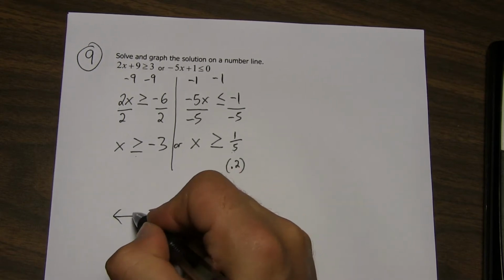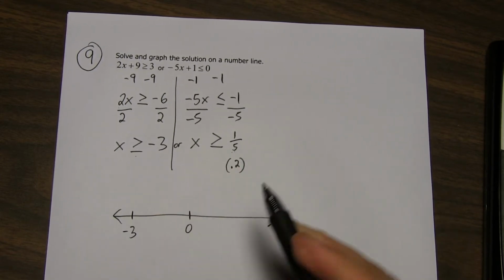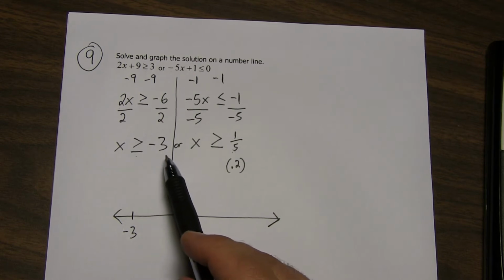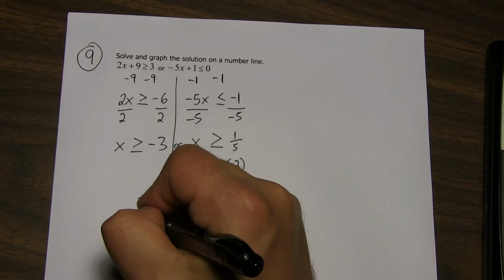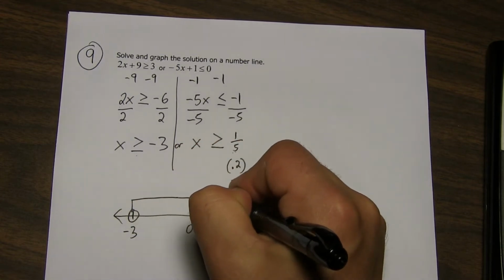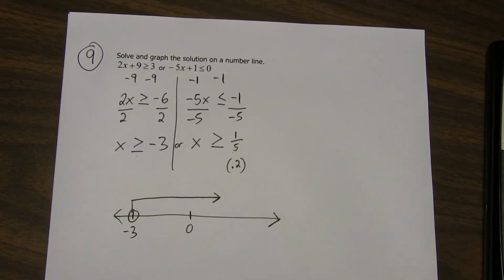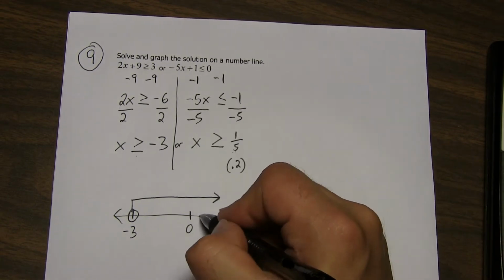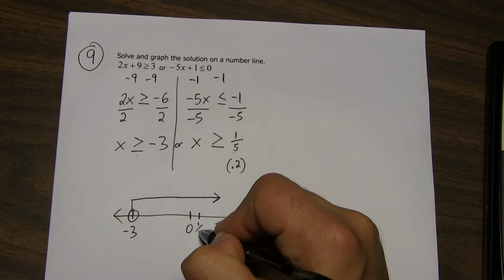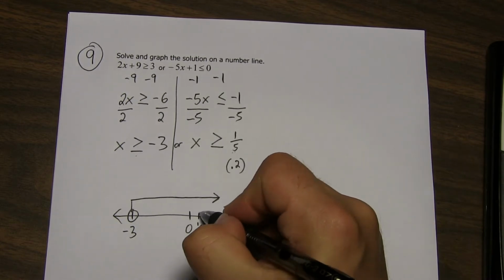Negative 3, let's put that right here. It says x is greater than or equal to negative 3. Greater than or equal to negative 3 would be right here, like that. Now this one, x is greater than or equal to 1/5. So here's 1/5. This would be like that.